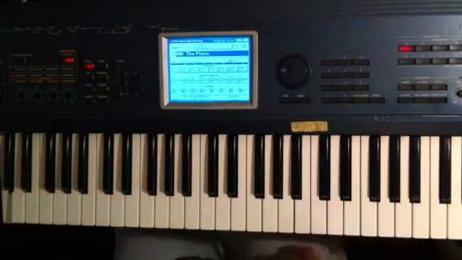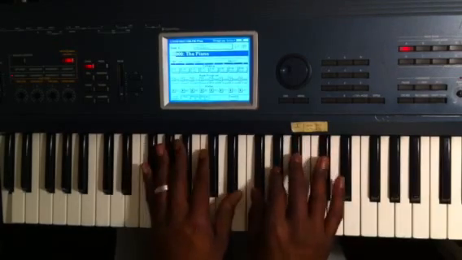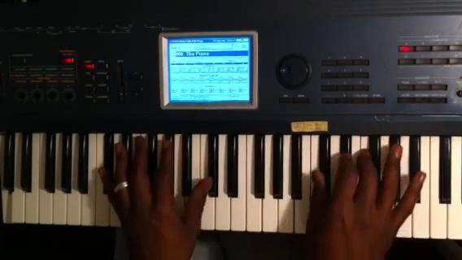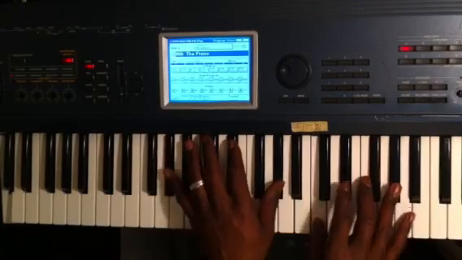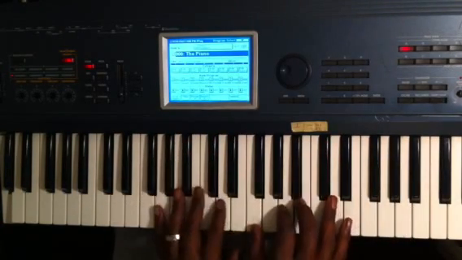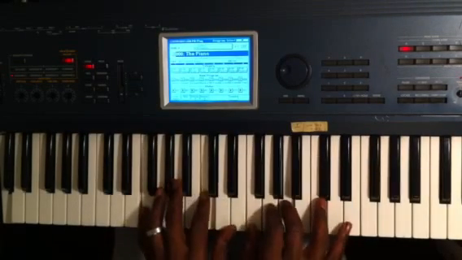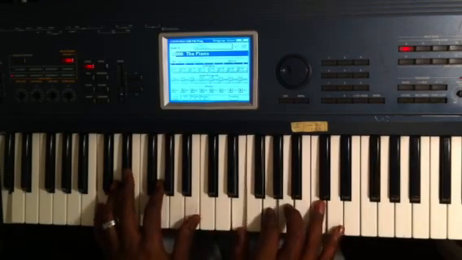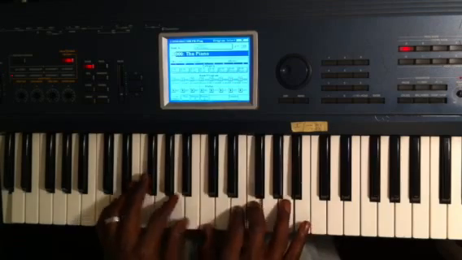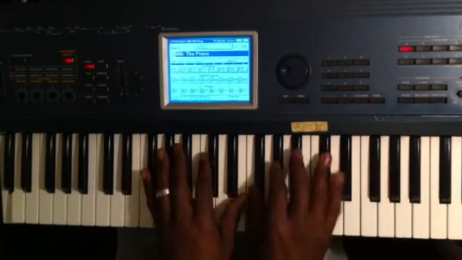No matter what chord I'm playing, I'm taking it up to G. I'm sorry, take it up to F. It doesn't matter.